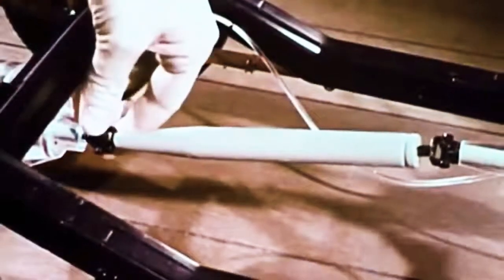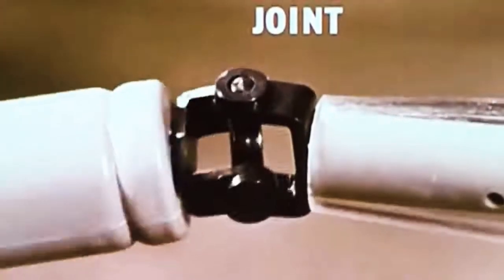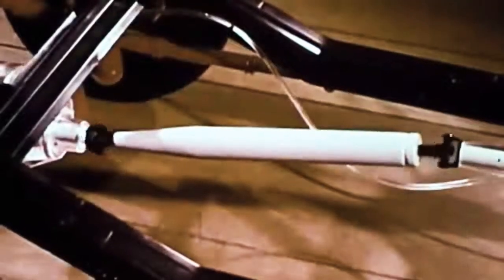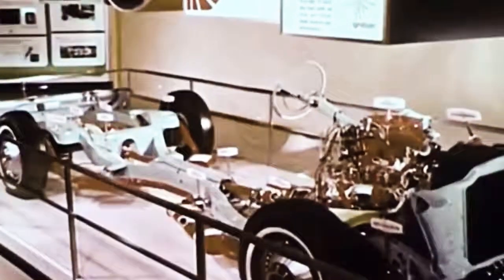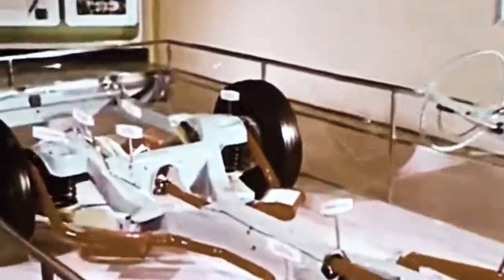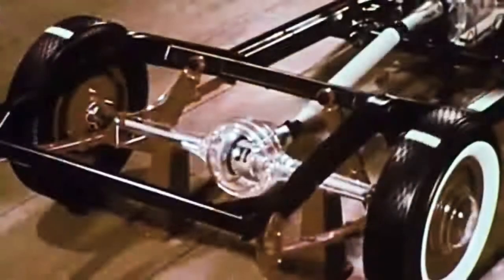The drive shaft transmits the power from the transmission to the rear axle. This shaft, while rigid, is connected at either end by universal joints, and these allow it to bend, so to speak, while revolving. The drive shaft in this cutaway chassis has an extra universal joint in the middle to reduce the height of the tunnel running through the passenger compartment.